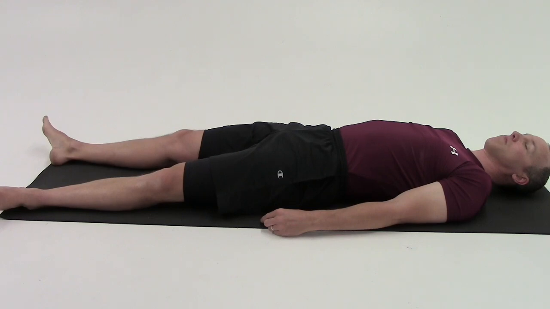Inhale, roll the knee outward, and then release whatever contraction you created. And then one more time, roll the knee outward, and then slowly release that right knee.